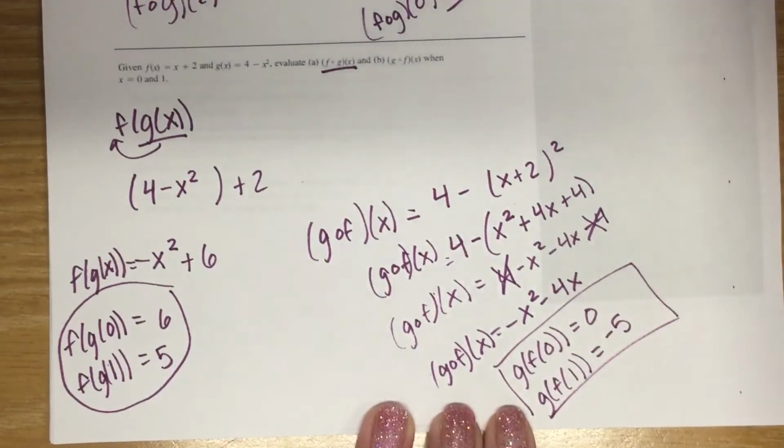We did it. We did it. We did it. Yay. Okay, next.